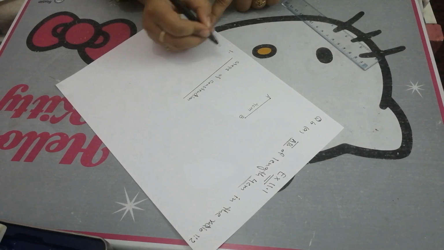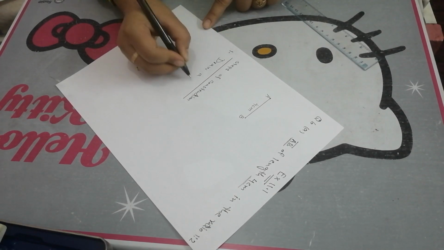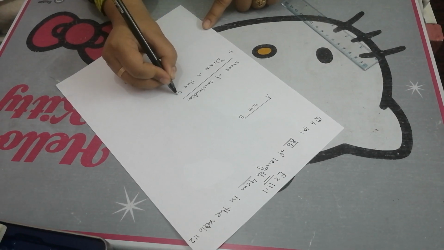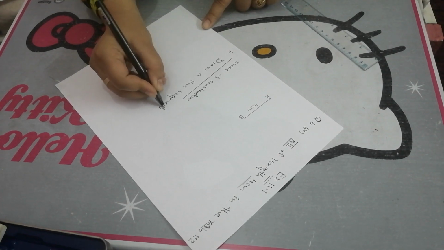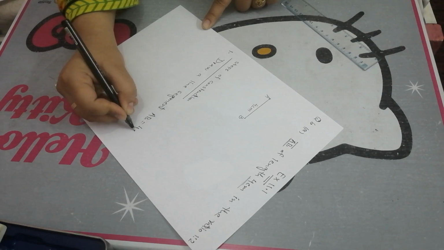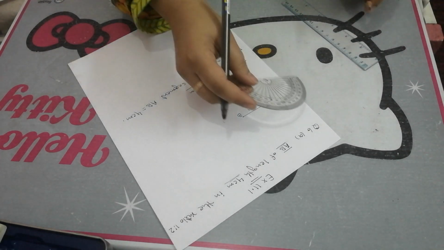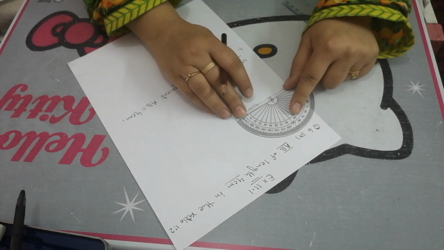So the first step of construction is draw a line segment AB equal to 4 centimeter.